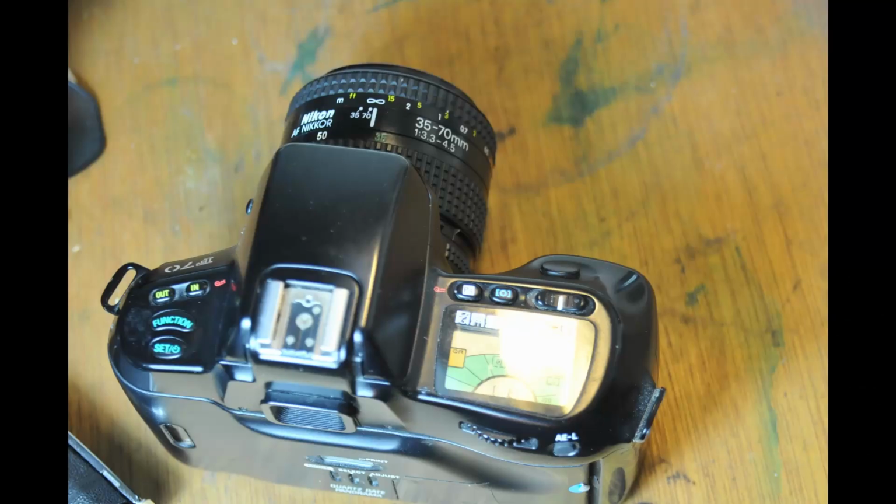If it's program, it obviously needs to be on the smallest aperture, f22 on this lens, and once I am in the program mode, I use the set to then change from program to manual, aperture priority, shutter priority. So those are my main modes.